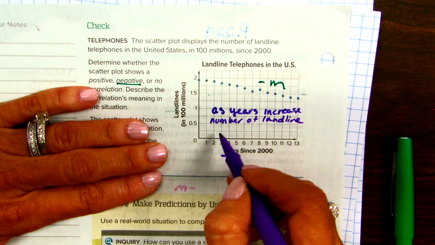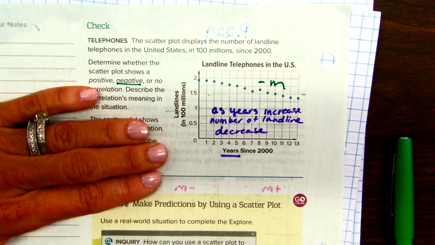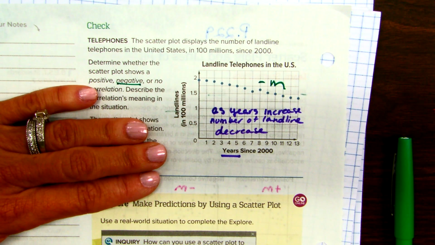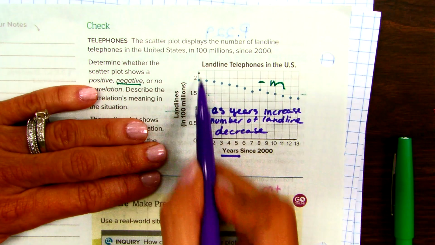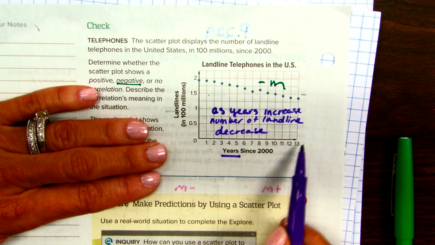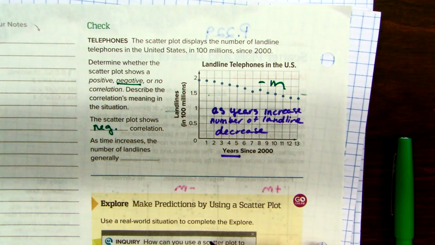And you guys just said it, decrease. So you have to give me just a short, quick sentence about what that actually means in the context of the question. Your scatter plots are labeled, so you know what the x values are, you know what the y values are, and you just give a sentence. So that's the majority of your homework.